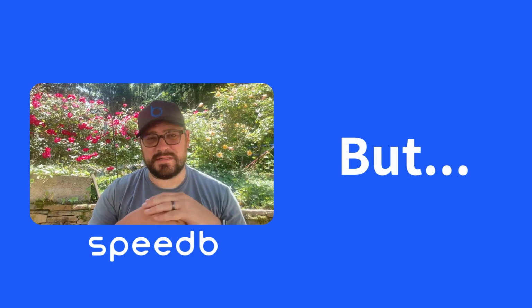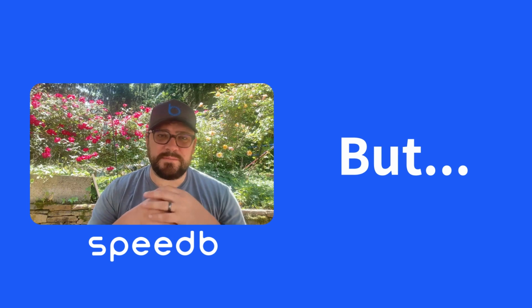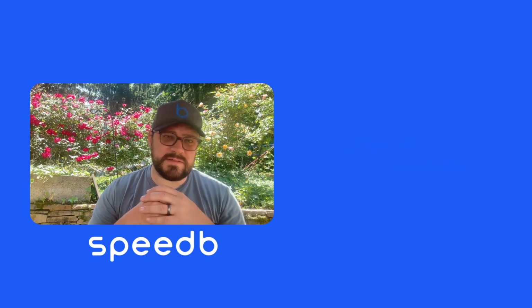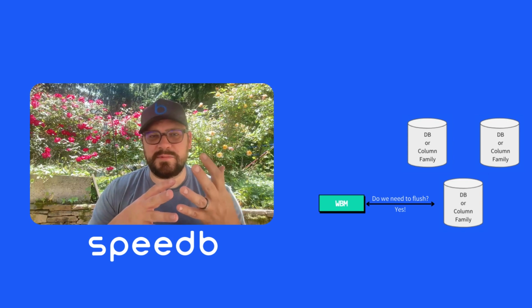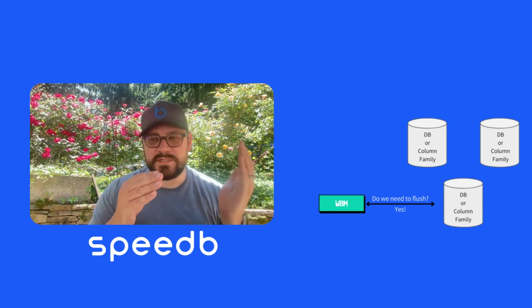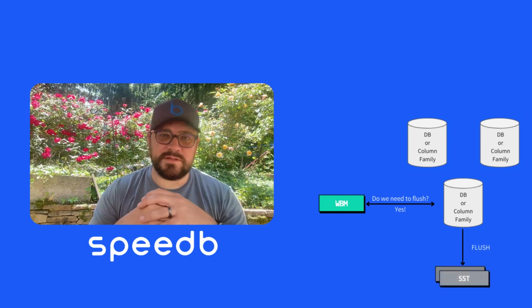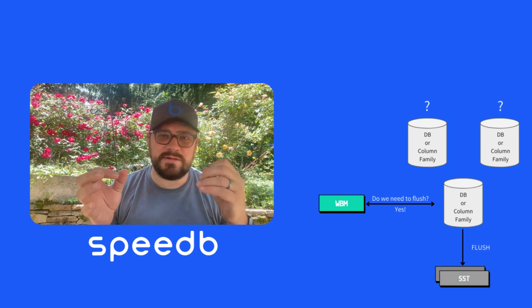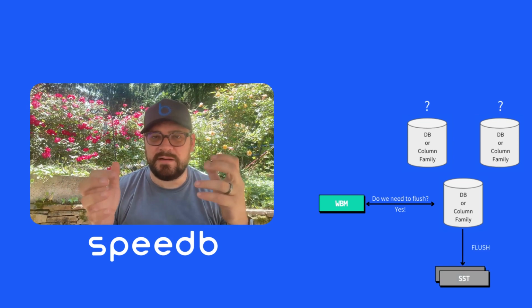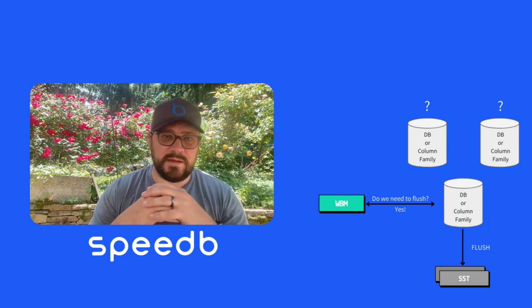But not all use cases, because as we know, many applications use more than one database. And with RocksDB, this multiple database scenario presents three main issues. The first one is that when the WBM says a flush is needed, it's only aware of the database that is currently being written to. So when this database asks the WBM, should I perform a flush, it's responding only about that particular database. And any other databases in your instance are inactive and not being paid attention to by the WBM.